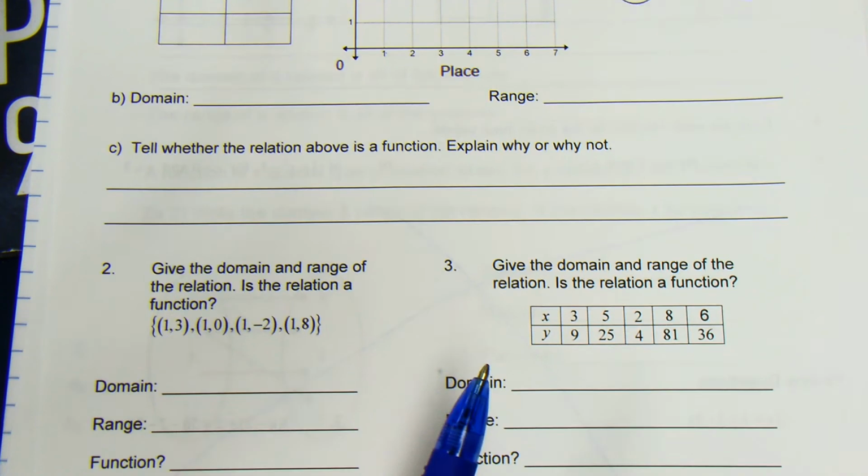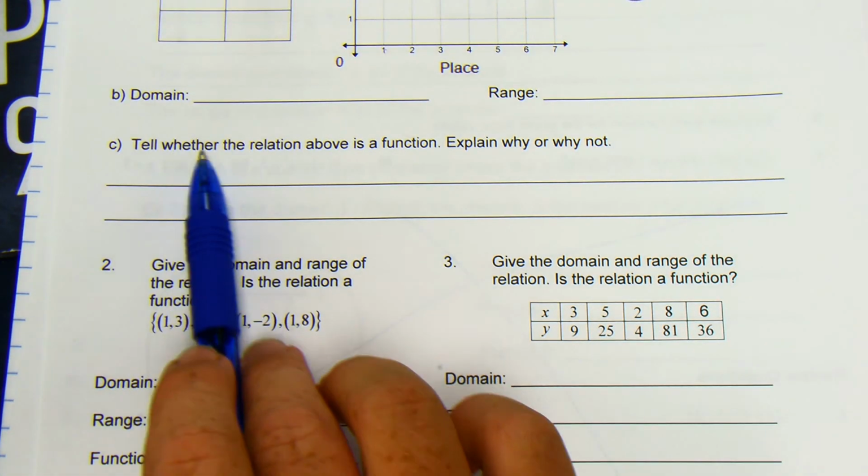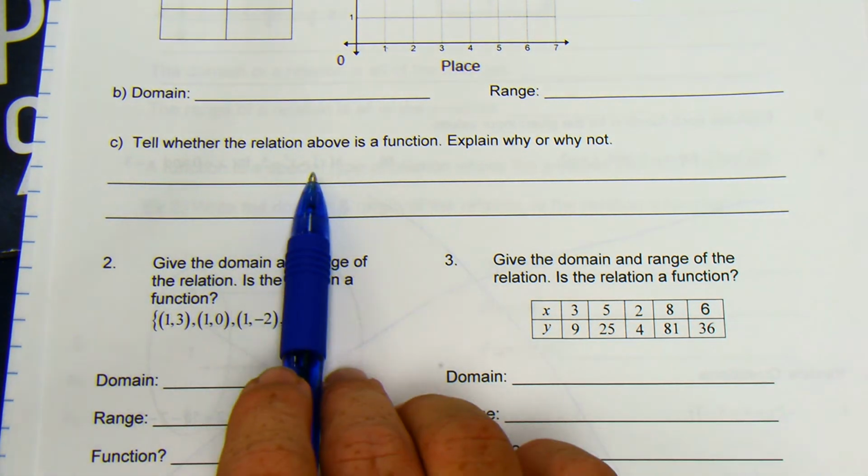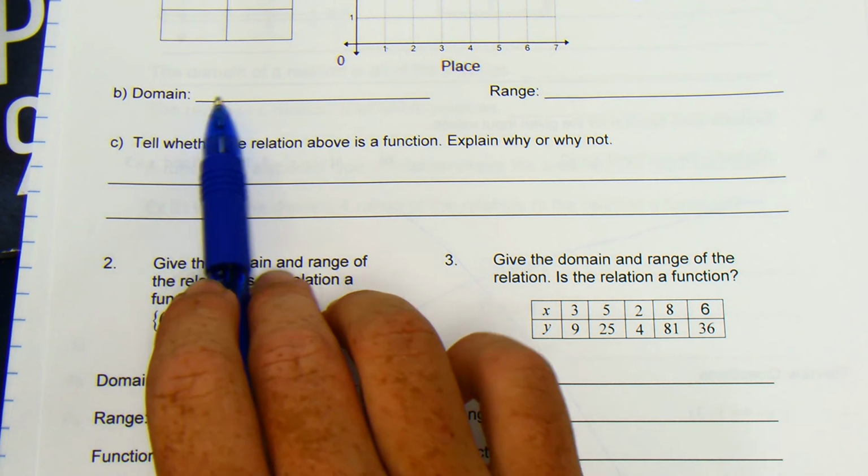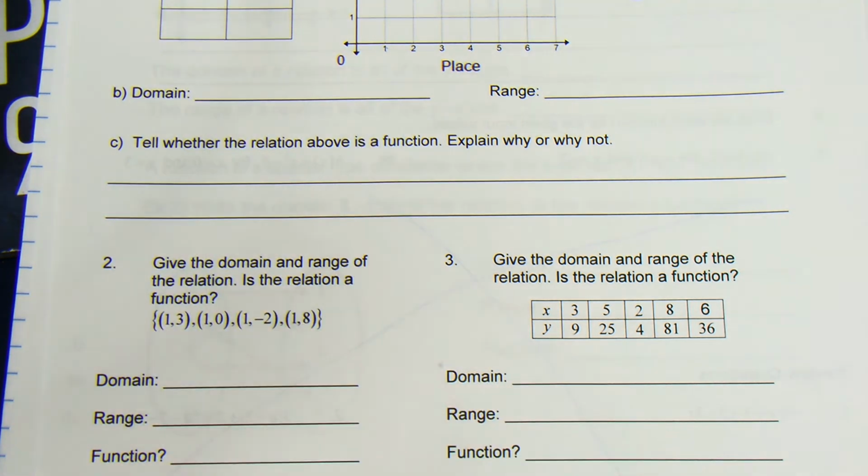For number 2, and then C, we're just telling whether the relation is a function or not. So we have to look at the domain, and if any of the values repeat, then we'd know it's not a function. But if they do not repeat, then it is a function. So here we're just asking, is this relation a function? We have to look at the x values and see if any of them repeat.